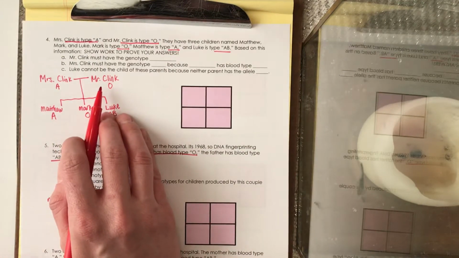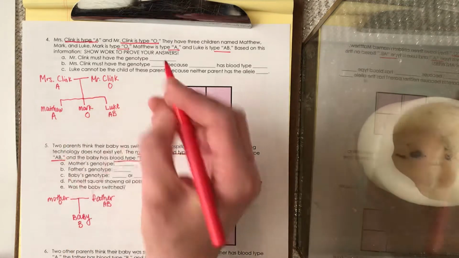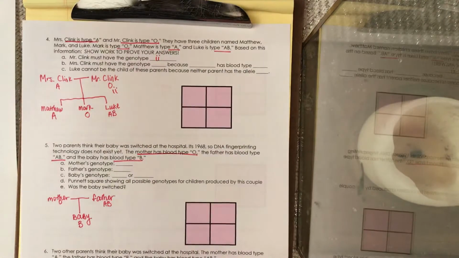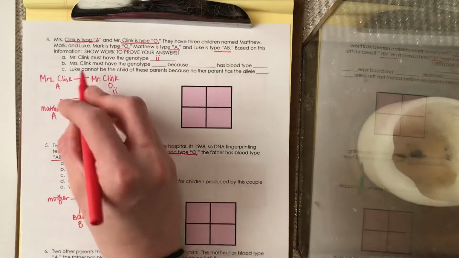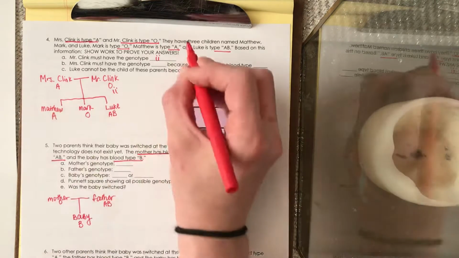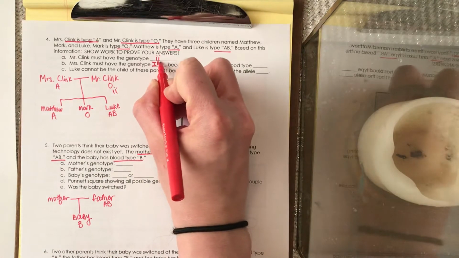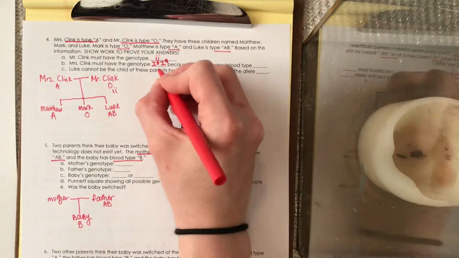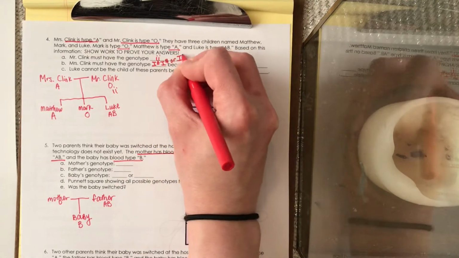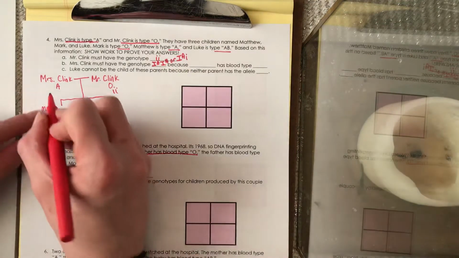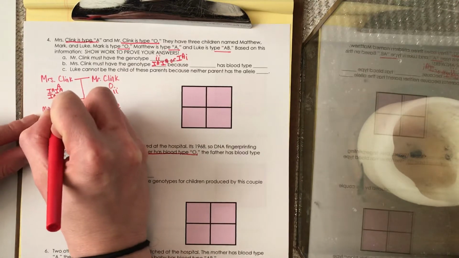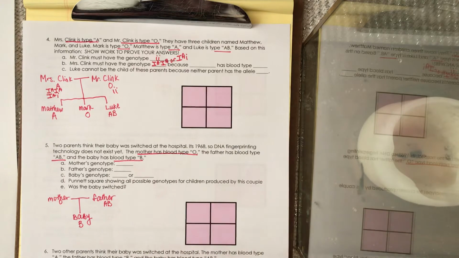Mr. Klink is type O blood, so he must have the genotype lowercase i, lowercase i. Mrs. Klink is type A blood, so she could be homozygous A, or she could be heterozygous A. So it's possible she could be IA IA, or she could be IA lowercase i.